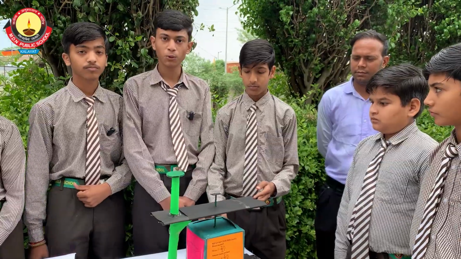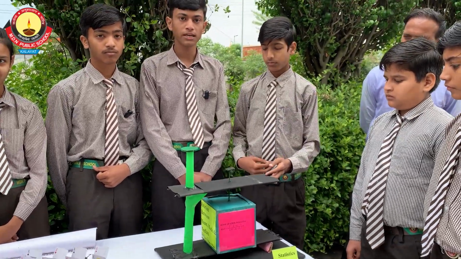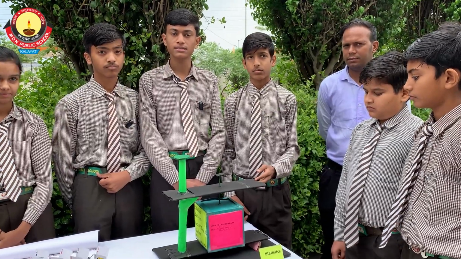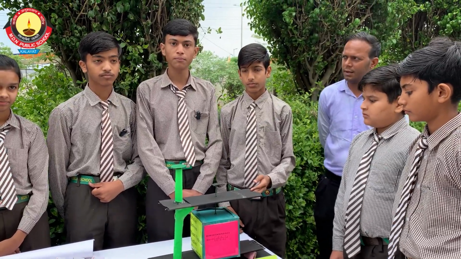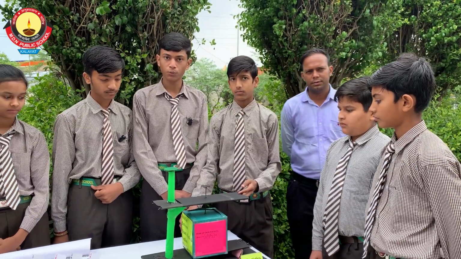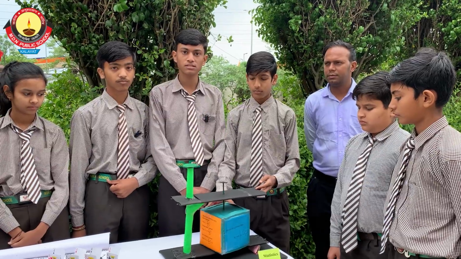And second is mode. Mode is defined as the value that appears the most number of times in a data set. Formula is L plus (f1 minus f0) by (2f1 minus f0 minus f2) into h, where f is frequency, L is lower limit and h is the difference between intervals.